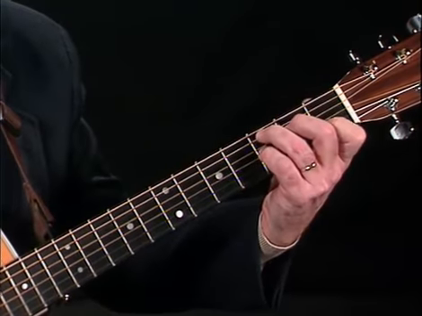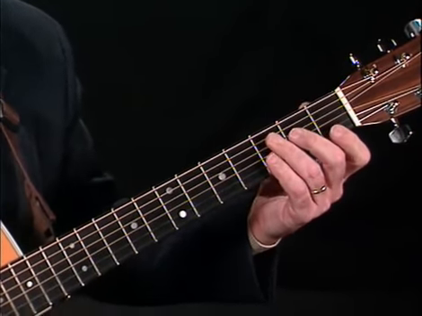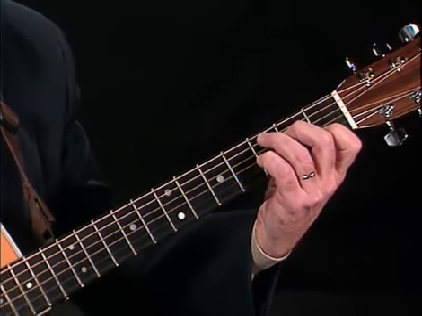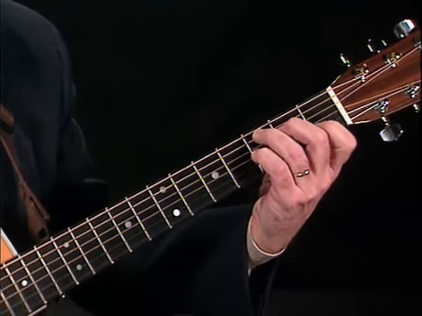In its basic form, the blues is a 12-bar form. It's divided into 3 4-bar sections. The first 4-bar section has the 1 chord, the chord of the key that you're in. So if we're in the key of C, the chord would be C, and all the blues chords are 7th chords, dominant 7th chords. So the 1 chord in the key of C would be C7.